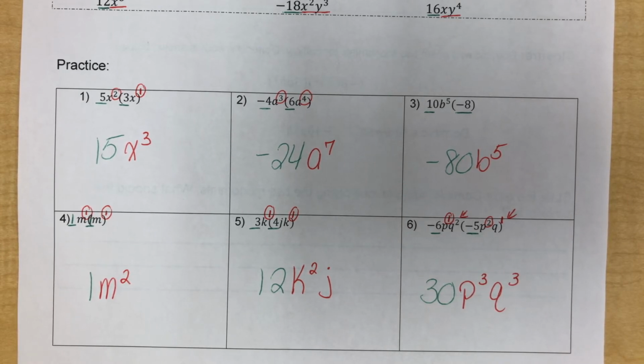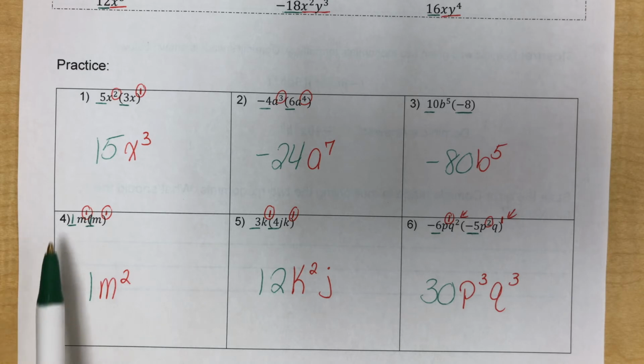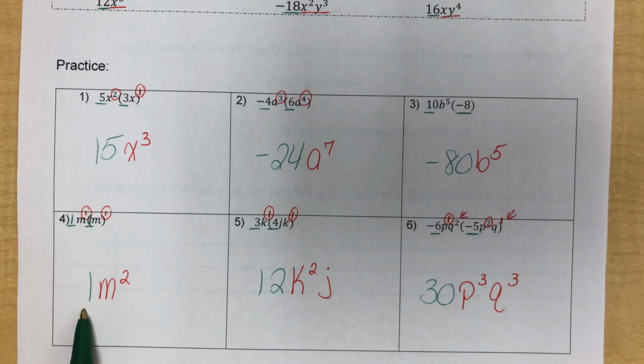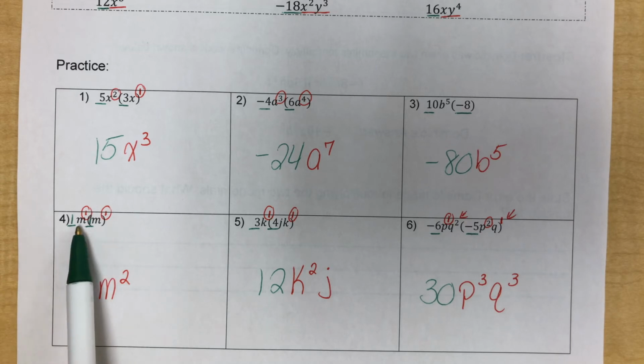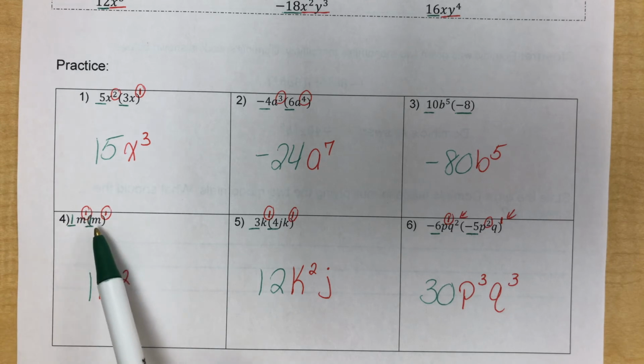If you look at number 4, the first step says to multiply the coefficients, and when you first check, it doesn't look like there are any. But don't forget, there's always those invisible ones in front. So I know that 1 times 1 is 1, and then when you go back and you combine those exponents of like bases, so both of these are the letter m, I know m to the first times m to the first would have been m to the second power.